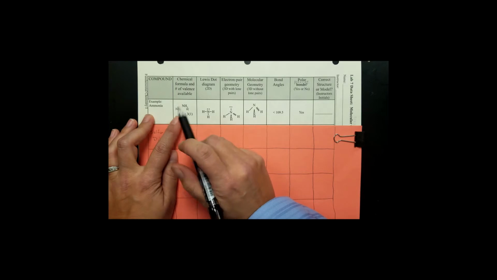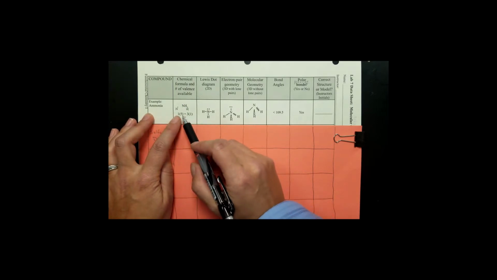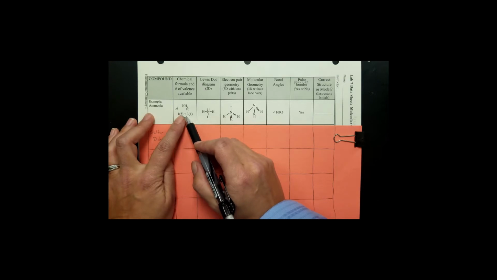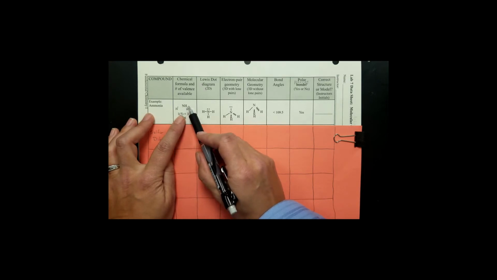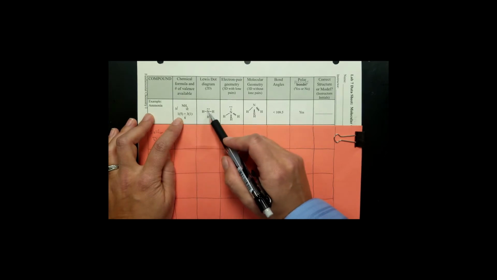So for the valence electrons, you're looking at the periodic table. Now, since nitrogen is in group 15, it has 5 valence electrons. You then add that to the hydrogen atoms. There are 3 of them in this chemical formula. Each hydrogen atom has 1 valence electron, so you get the total of 8. From there, you go putting the nitrogen in as the central atom, hydrogens around it, and make sure everyone's happy.